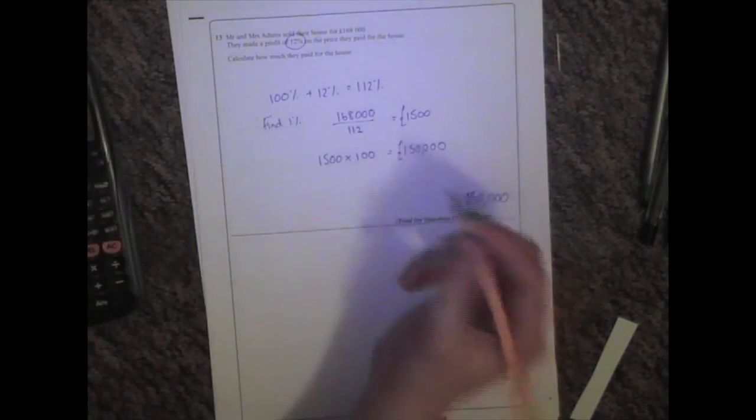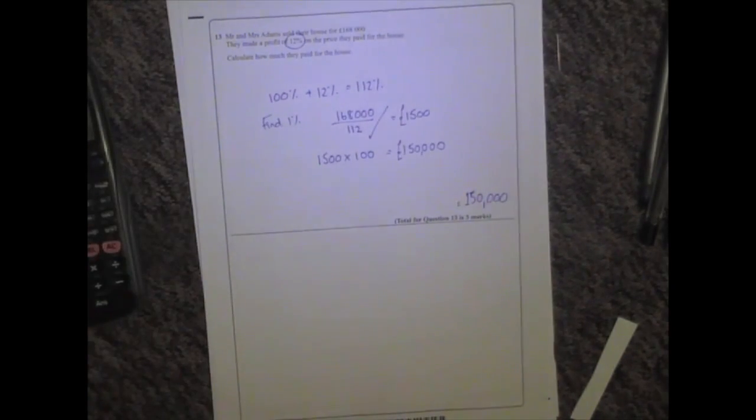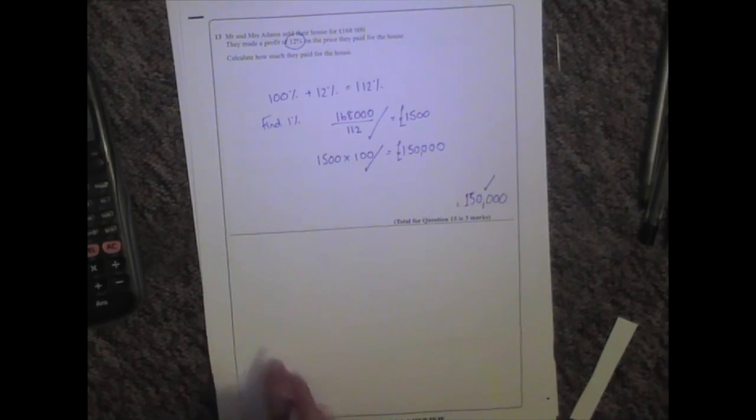Your first mark is for this division by 112. Your second mark, multiplying it by 100, and your third mark is for the correct answer. If you only put the correct answer there, you would only get 1 mark. Please be very careful to write down all of your workings.